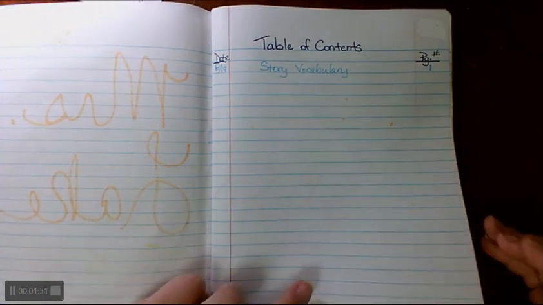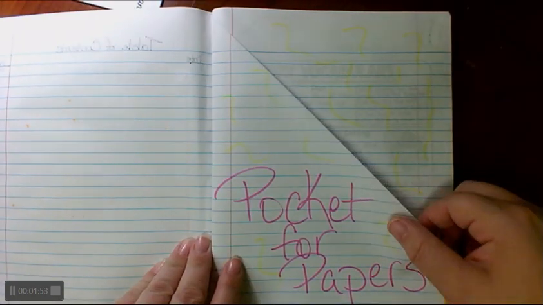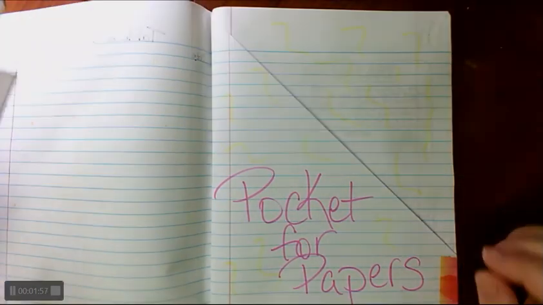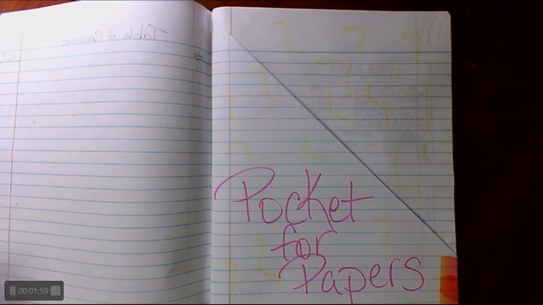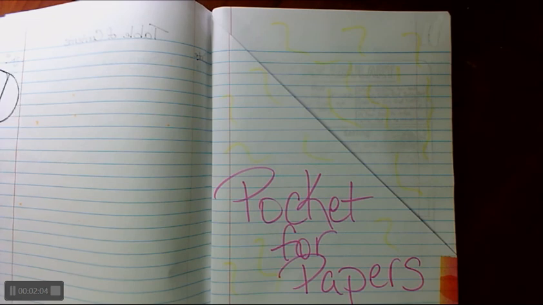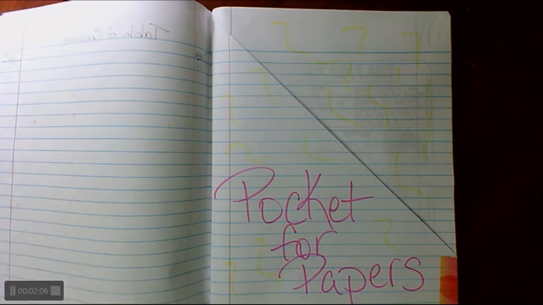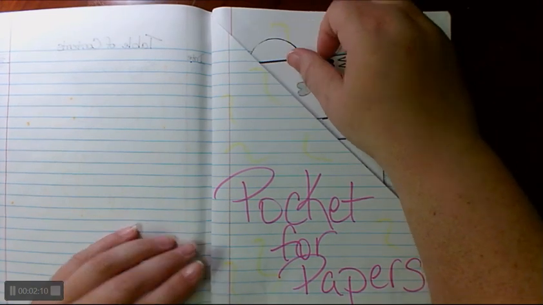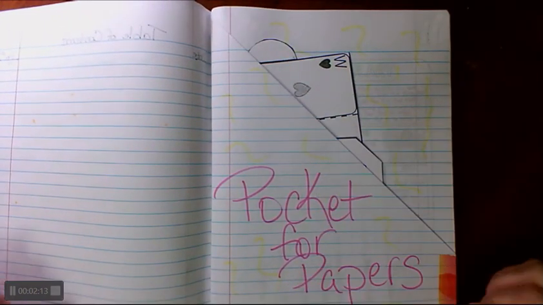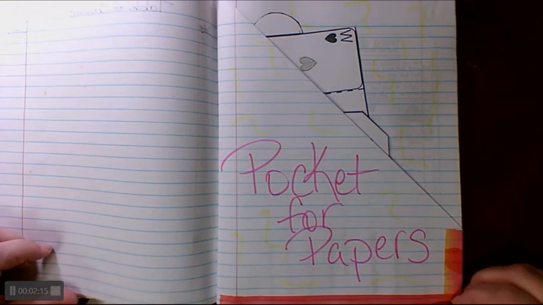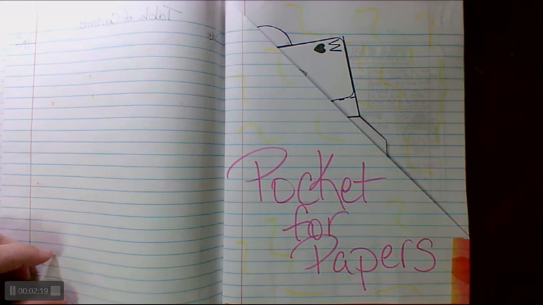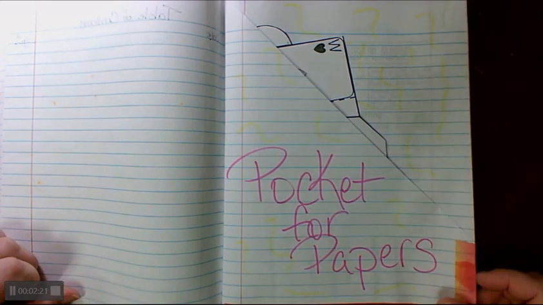Now when you turn the page, you will come to your pocket for papers. This will come in handy because what you will have found by now is that you will have been given all of your stuff for your notebook for the week. So what you could do is cut all of this stuff out and put it in your pocket for papers. And then when it's time to do that lesson, you can just come back to your pocket for papers, pull it out, and put it in there.